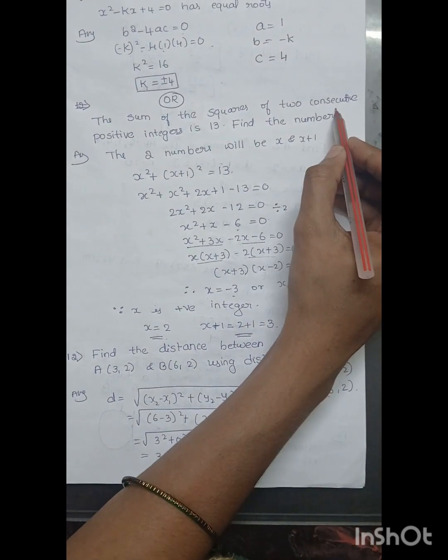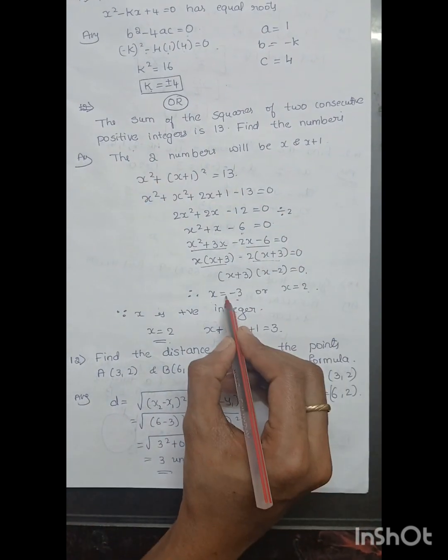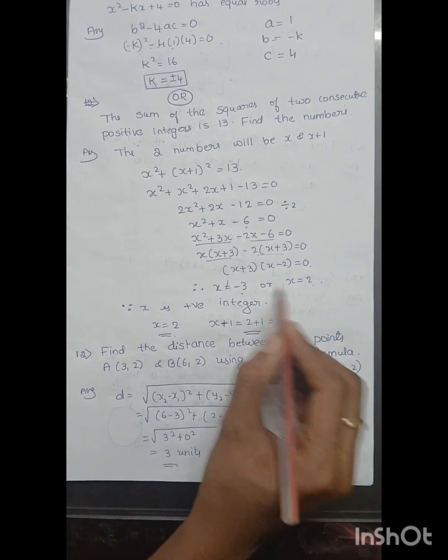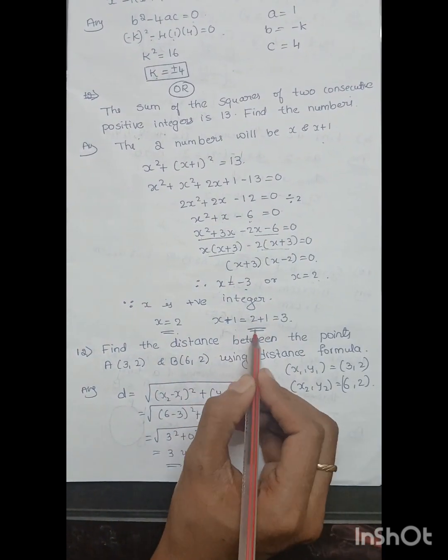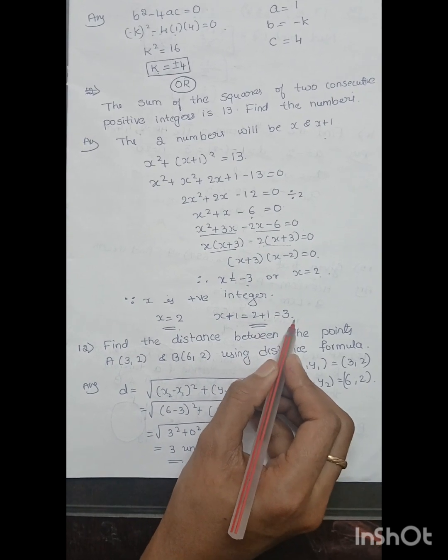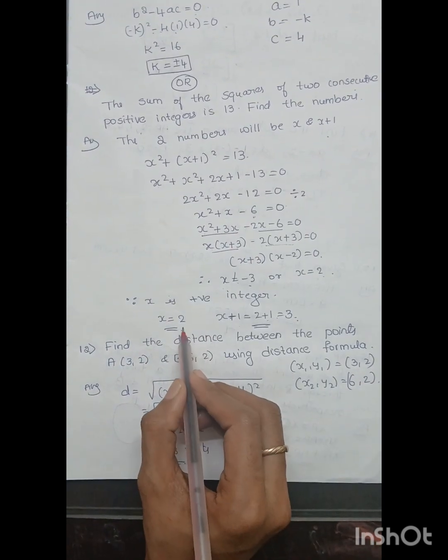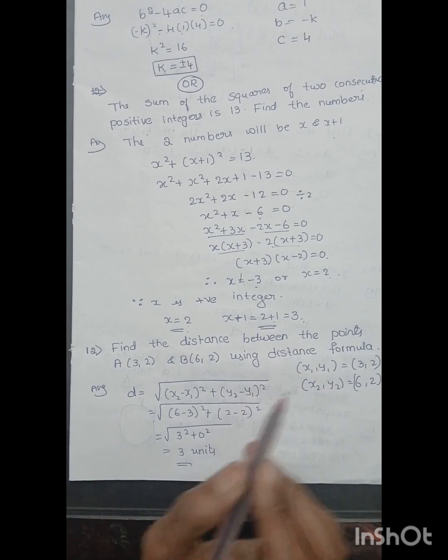Since this is a positive integer, x equal to minus 3 is not possible, so x equal to 2. So another positive integer is x plus 1, that is 2 plus 1 equal to 3. Therefore the required consecutive numbers are 2 and 3.